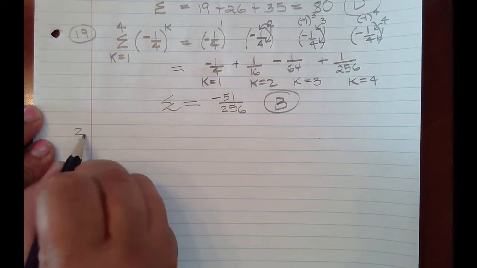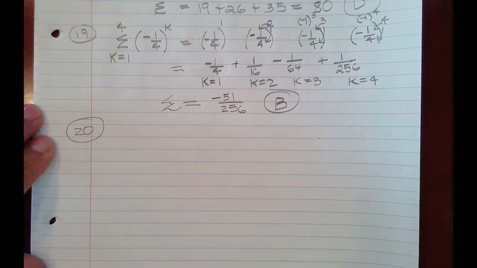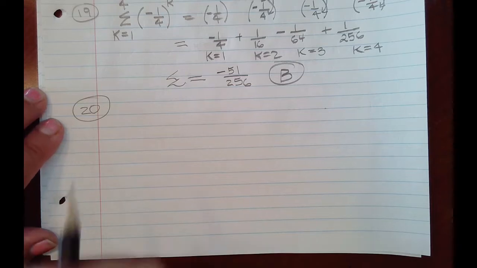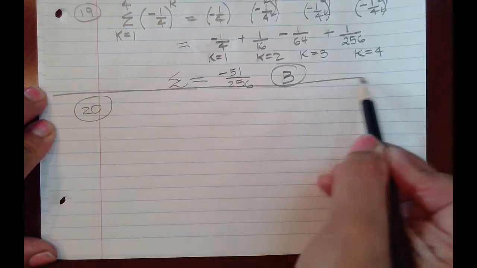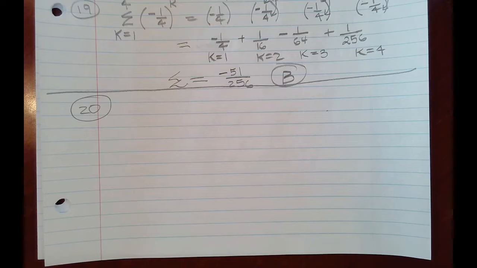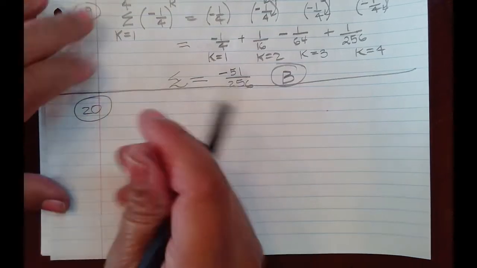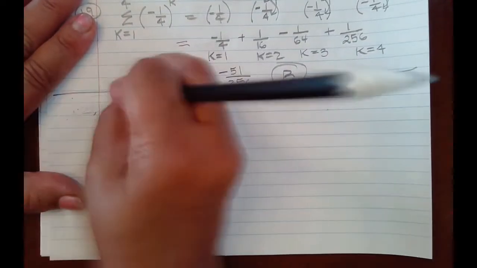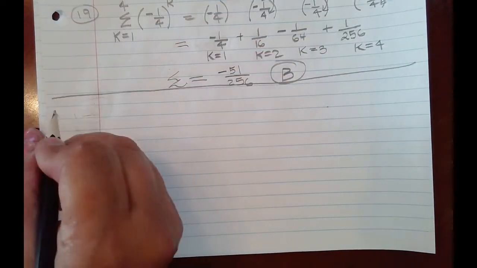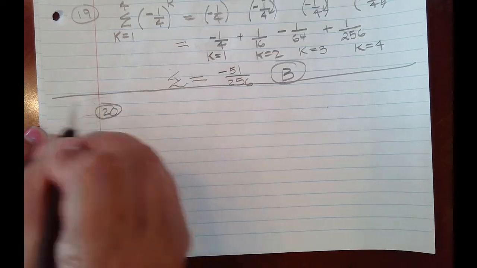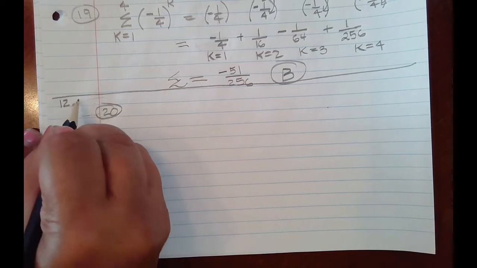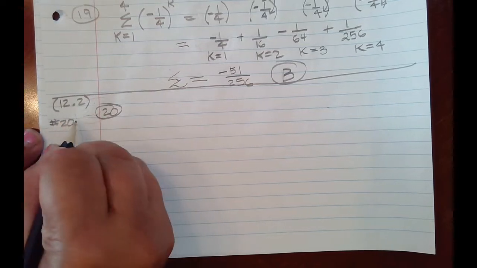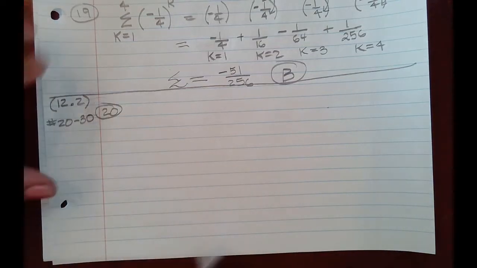Okay, moving on to number 20. Problem number 20 says determine whether the sequence is arithmetic. So now, once we go to number 20, I believe numbers 20 through 30 are from section 12.2. Okay, so we've moved into the formulas from that section. Let me just put that here. And now we're in section 12.2, and this would be for numbers 20 to 30.